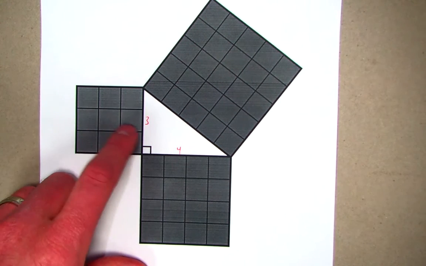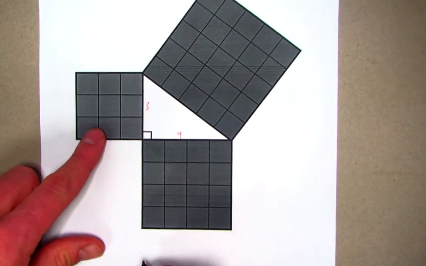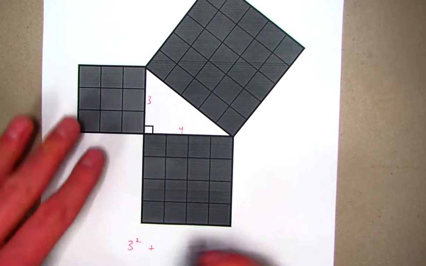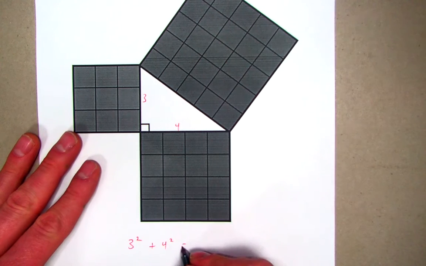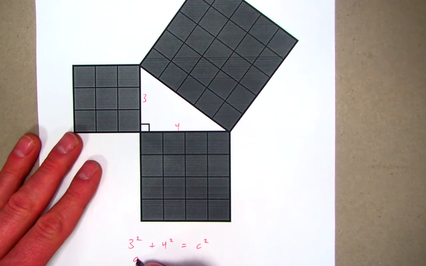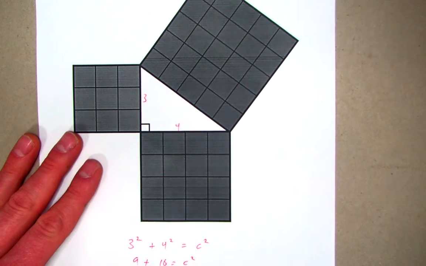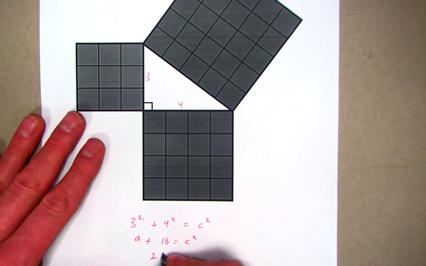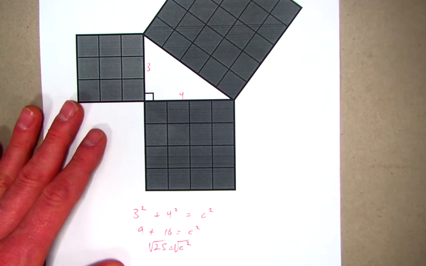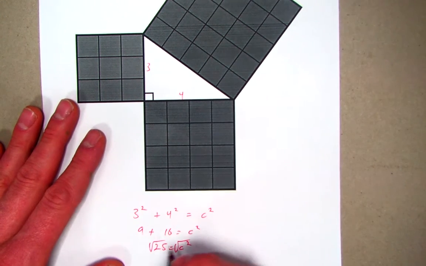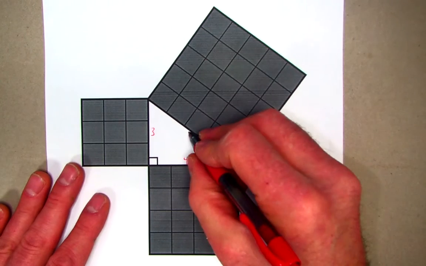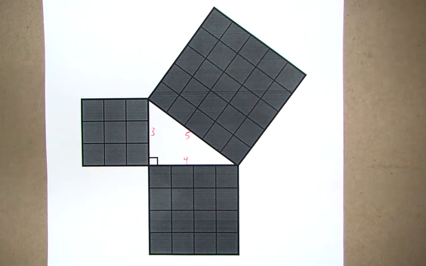The area of 3 squared is 9. Area of the 4 by 4, right, that's 16. And we can say A squared plus B squared equals C squared. The area of 9 plus 16 equals C squared. 9 plus 16 is 25. And we know that we need to square root both sides to solve for C. And we're just taking the positive length of 5. So this is a length of 5. Okay, so that's the Pythagorean theorem.